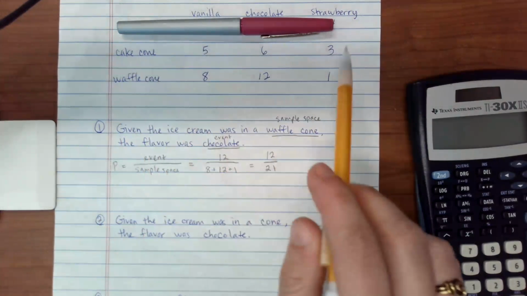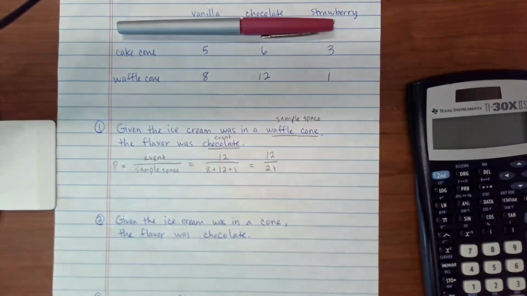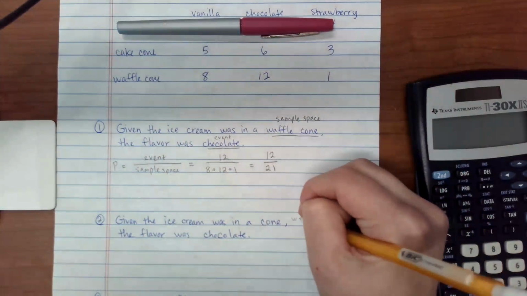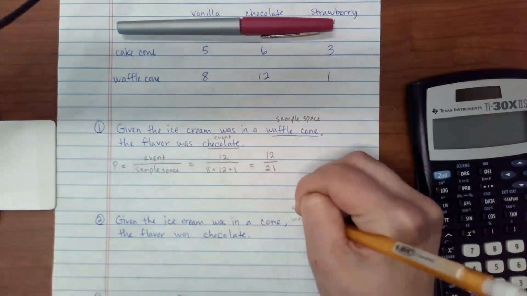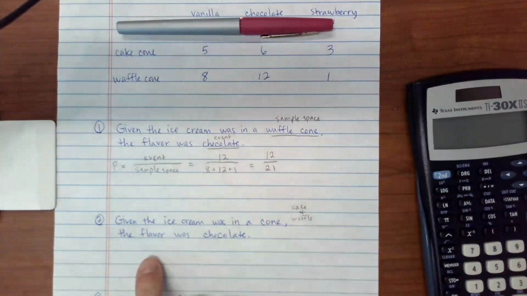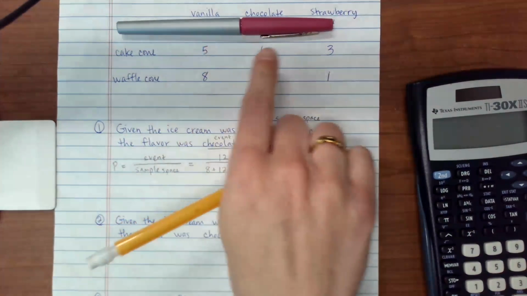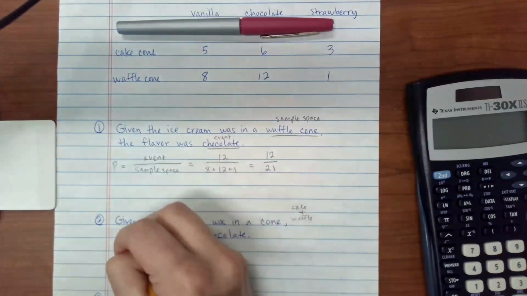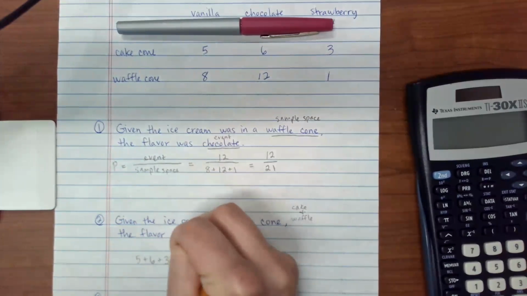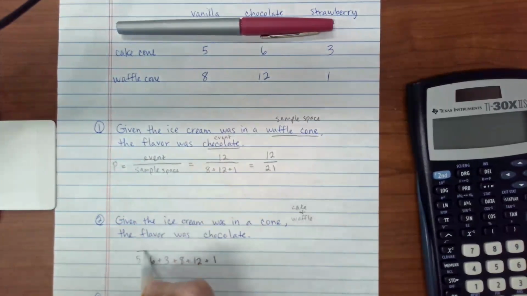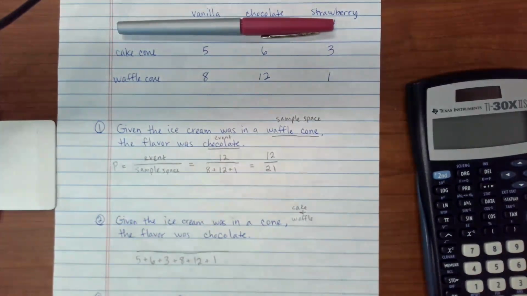This is my new sample space for example 2. I'm going to start writing out that fraction. We want to add up all of these numbers: 5 plus 6 plus 3 plus 8 plus 12 plus 1. So that is my sample space.